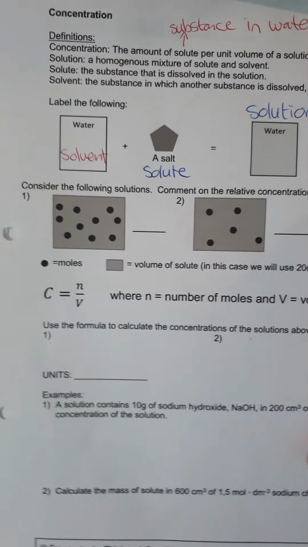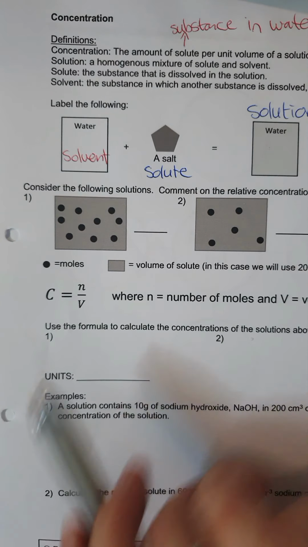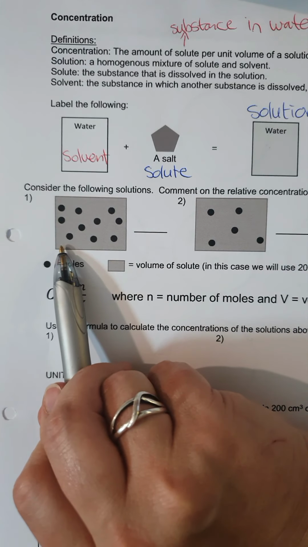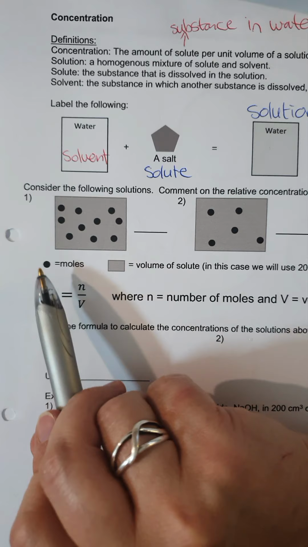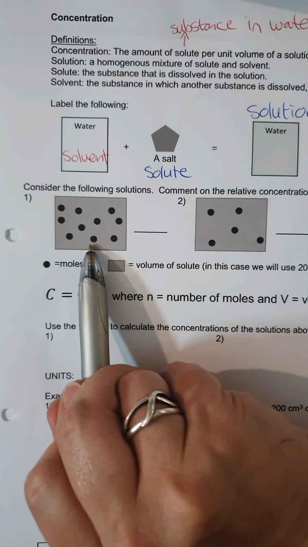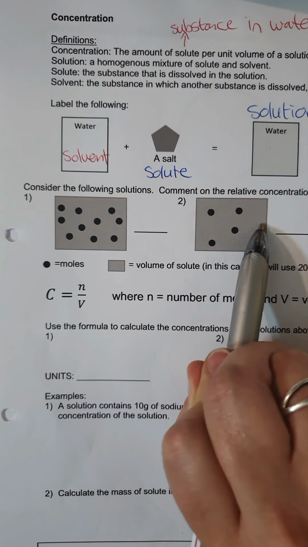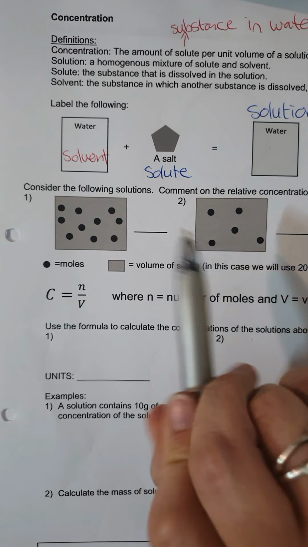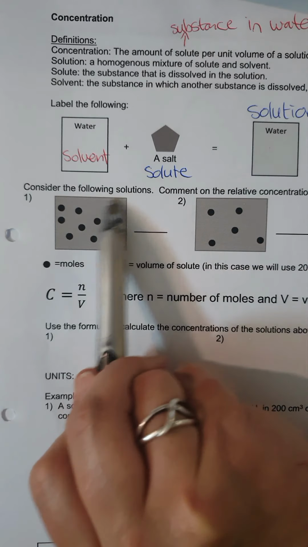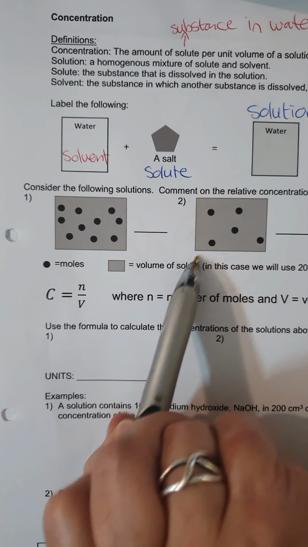Right, so consider the solutions and comment on the relevant concentration. Here we have the gray part behind, which is the solvent, and the little dots inside here are the solute. Now you can see there's quite a lot here. Here we also have the solvent, but not so much solute. Notice that their volumes are the same. They take up the same amount of space.